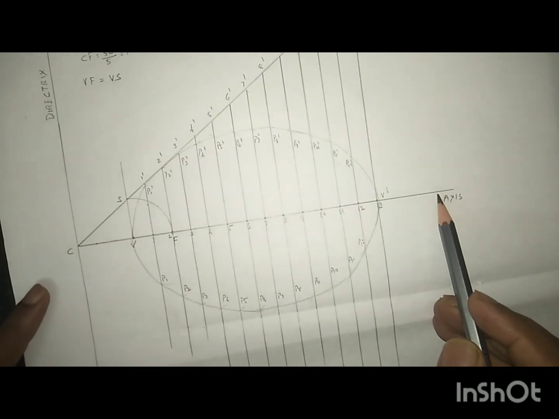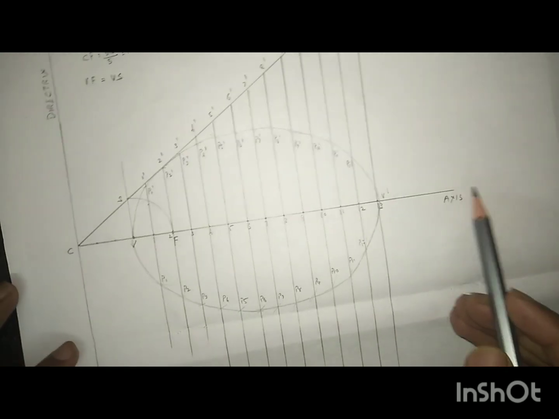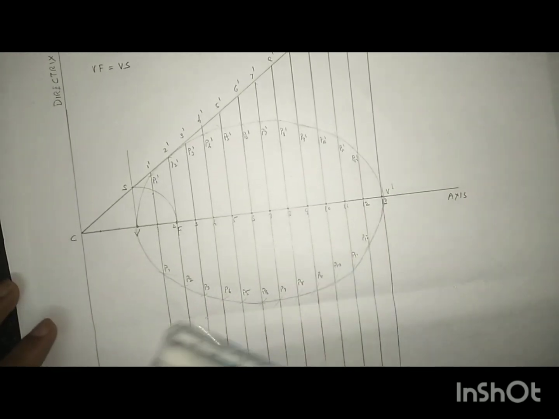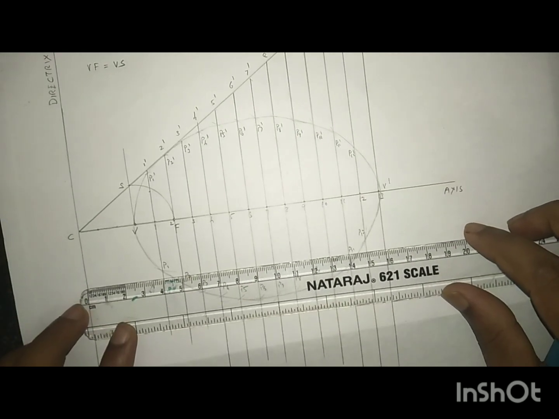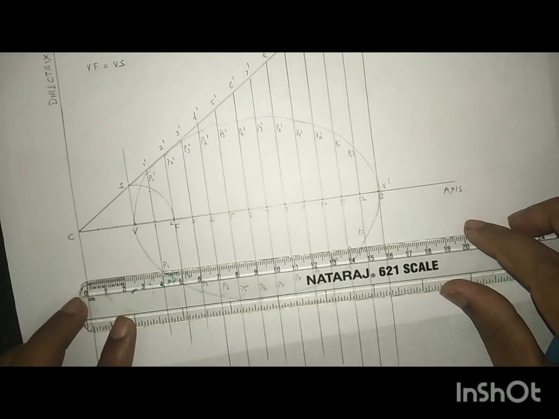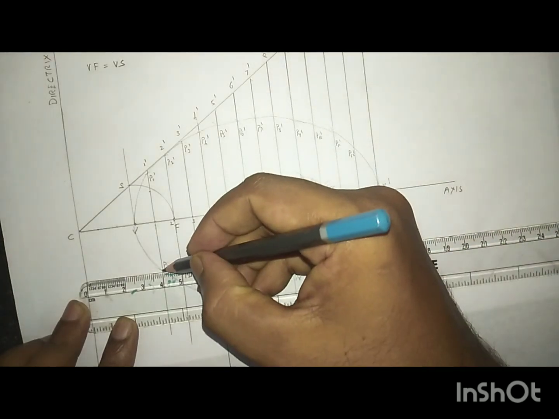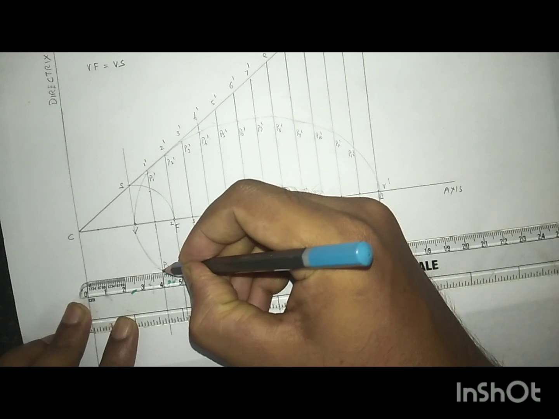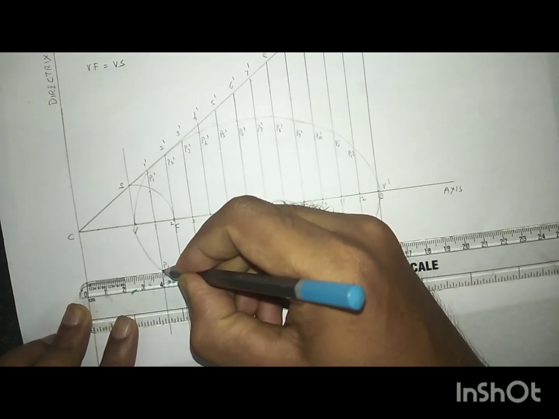So from the directrix line, I place the scale and take the reading of 40 mm. So at the curve, this point, 40 mm is there. The distance between the point and the directrix is 40 mm.